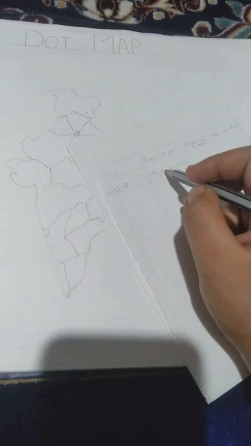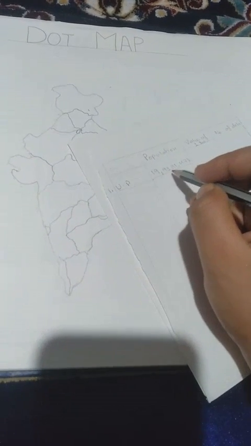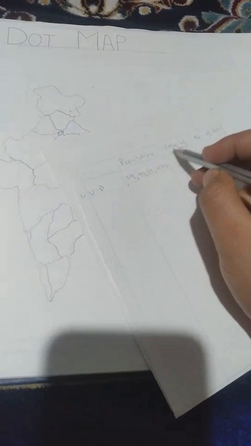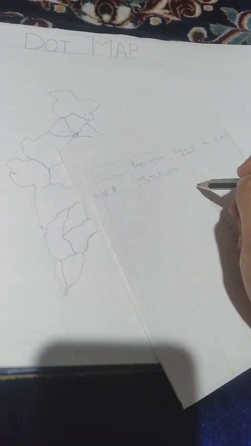Then we will write the population, which shows the population of each state. Then we'll write the value of one dot. Now we will write it in a slanting manner: one dot represents dash. I haven't given it any value, so I will just write one dot represents dash. So why am I writing it in a slanting manner?